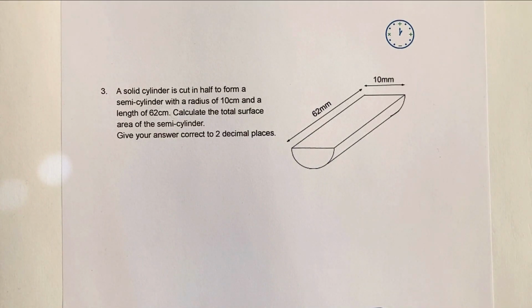Hi, this is the second video in the playlist where we're looking at the total surface area of cylinders. Please do stop the video, have a go at the question and then compare your solution. Now, number 3 here is a little bit trickier because it's a solid semi-cylinder. In other words, it's been cut in half from a full cylinder. So just got to be a little bit careful.